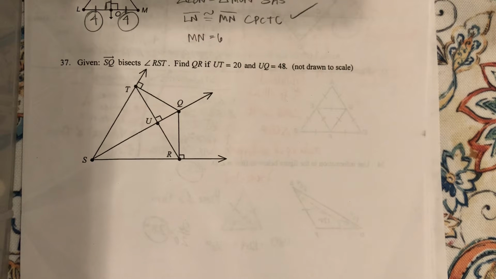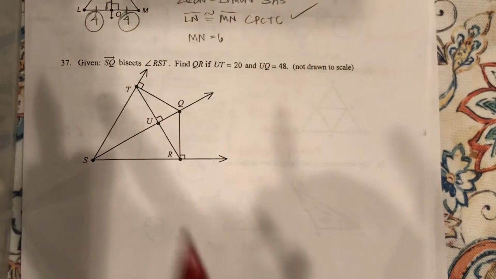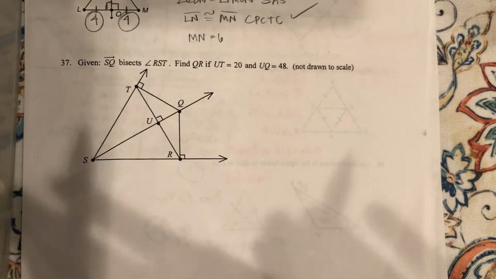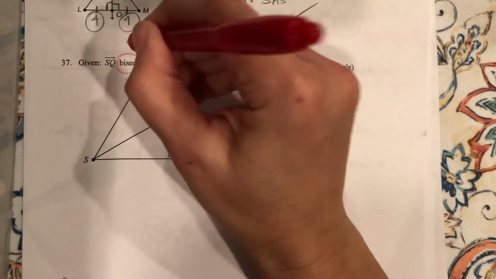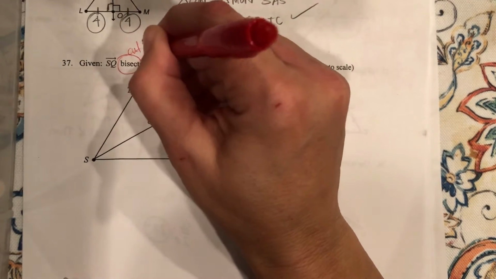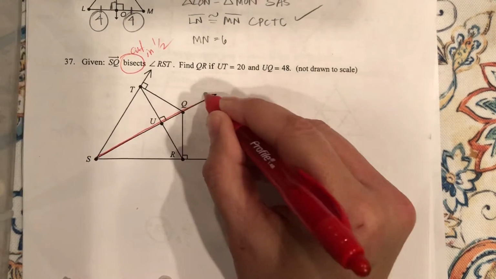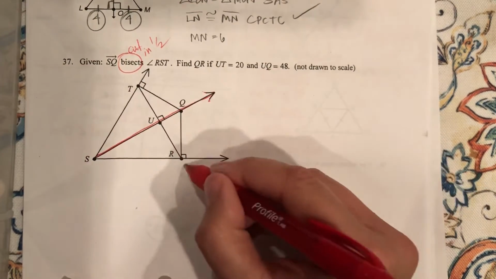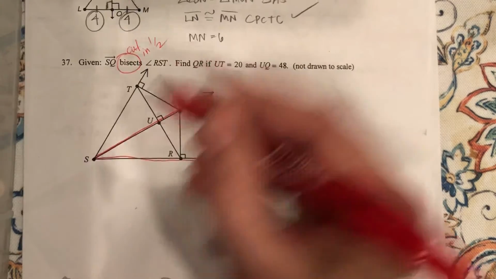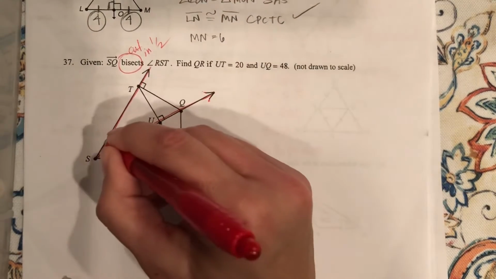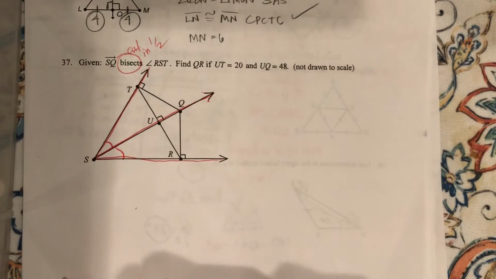All right, so 37 says that SQ bisects RST. Well, here we go again. Vocabulary, vocabulary, vocabulary, vocabulary. Bisect, that means cut in half. So SQ, which is this guy, bisects RST, which is this guy, RST. So these two angles are the same.